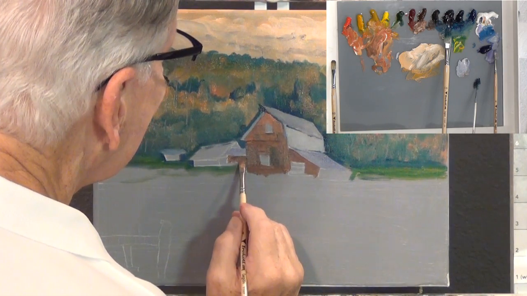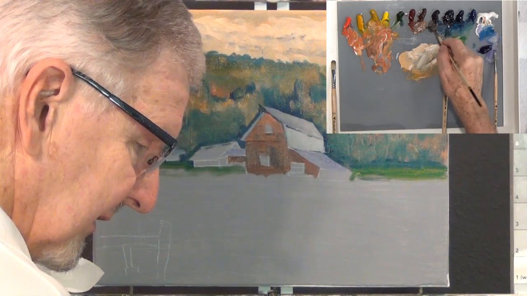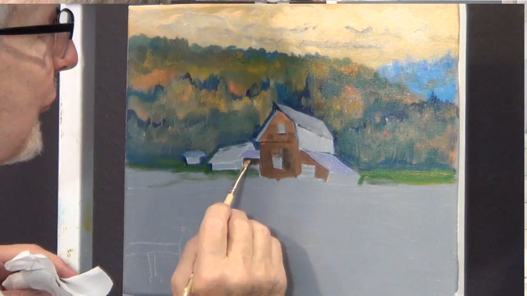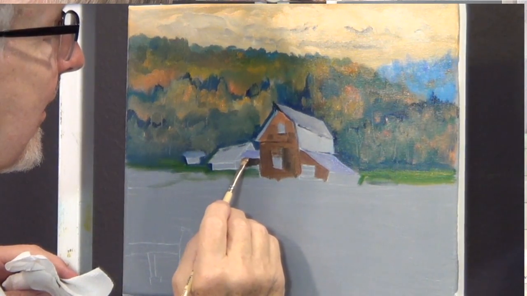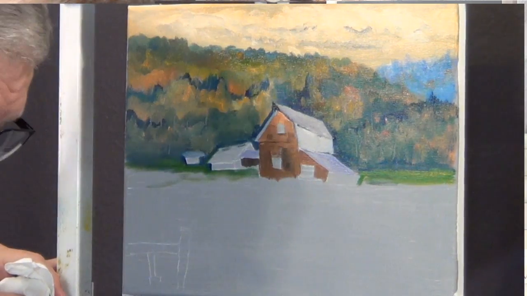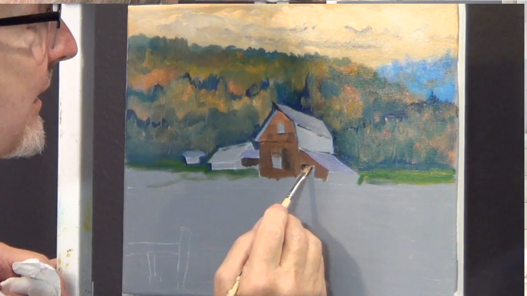Want that to definitely show that it's set back in and it's a different plane. It's almost black now. Okay, that's that. This other area here is really dark.